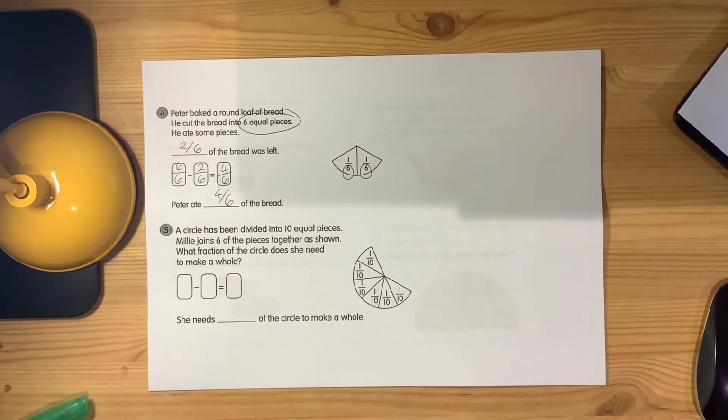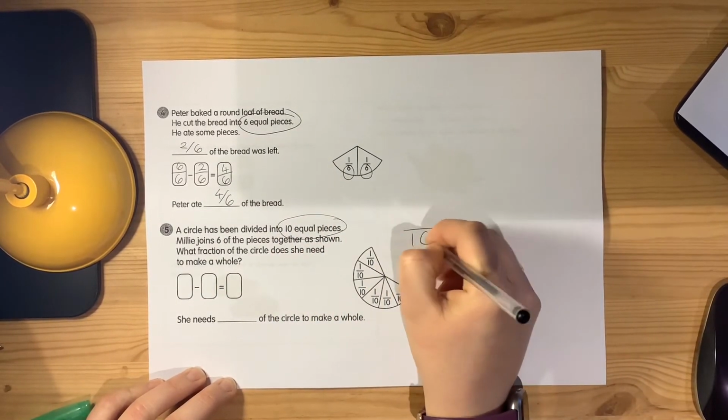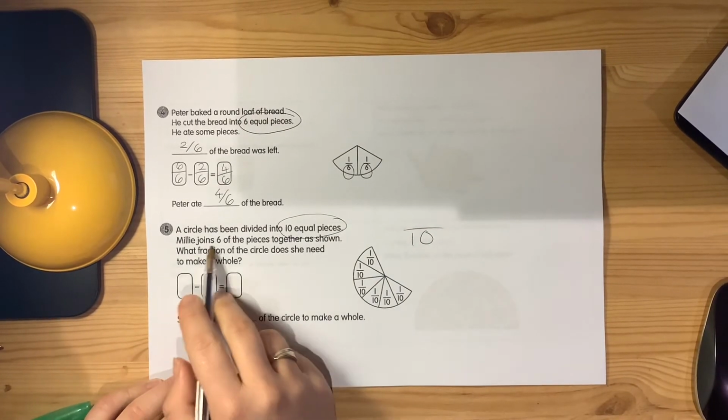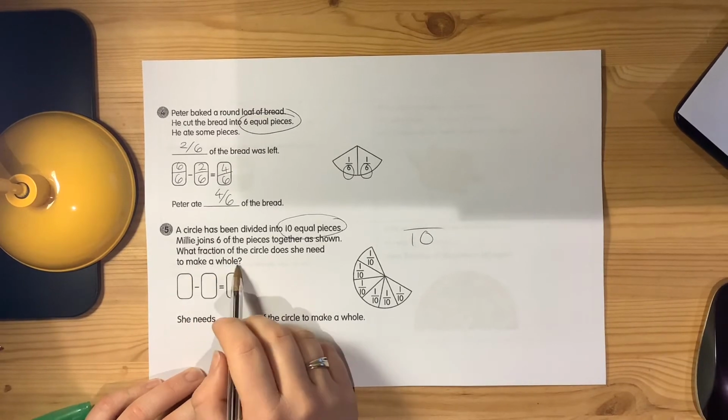4/6 of the bread was eaten. Number 5, a circle has been divided into 10 equal pieces. So that's our denominator, 10. Millie joins 6 of the pieces together as shown. What fraction of the circle does she need to make a whole?